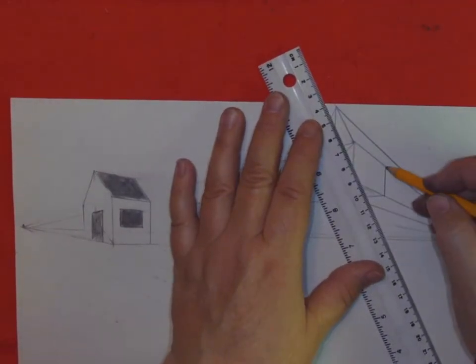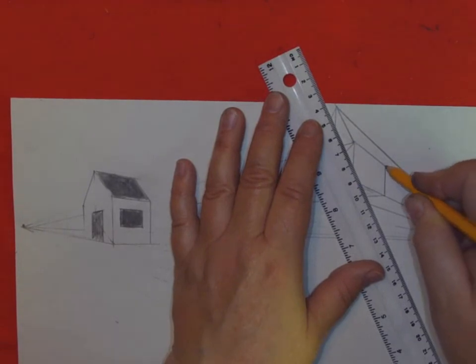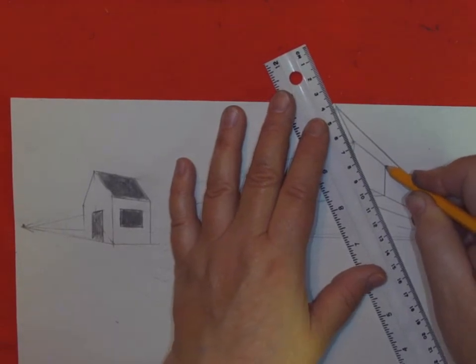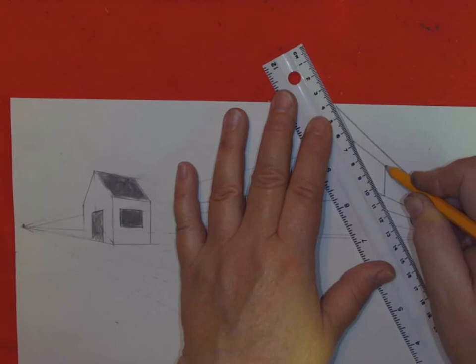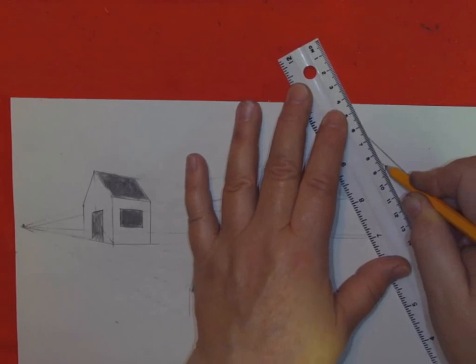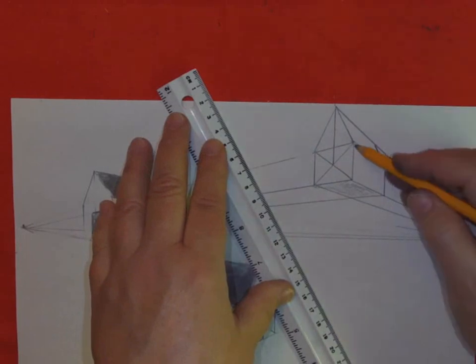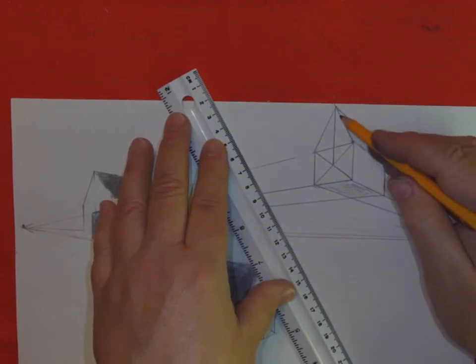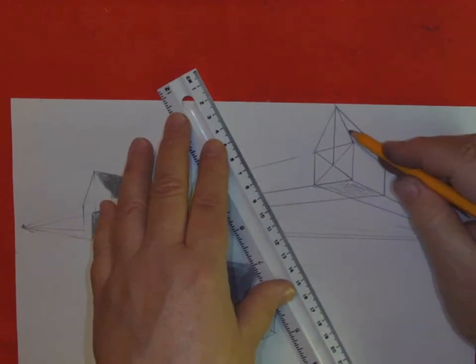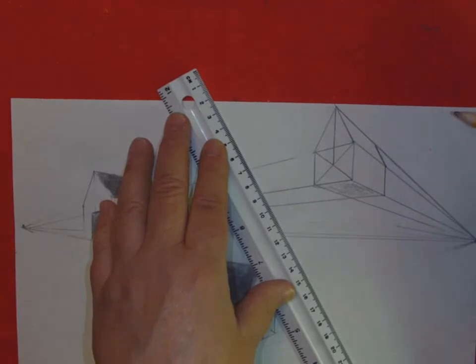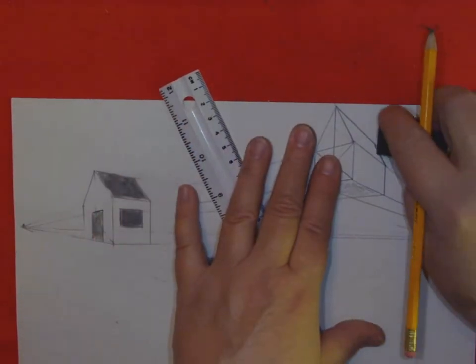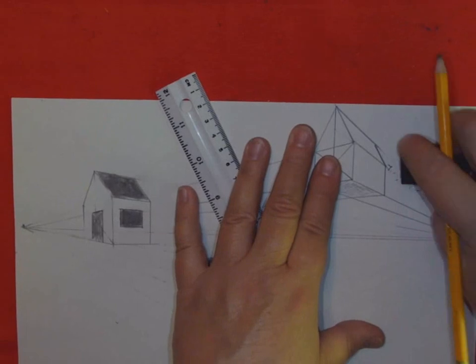To end it, I'm going to put my pencil on the left or the right side of the back of my building, put my ruler so it's parallel to the front edge of the building, and slide it back to that line and draw the line. So I'm making my ruler parallel to the front, so the front and back are both parallel to each other. And I'm going to erase the lines going to the vanishing points.